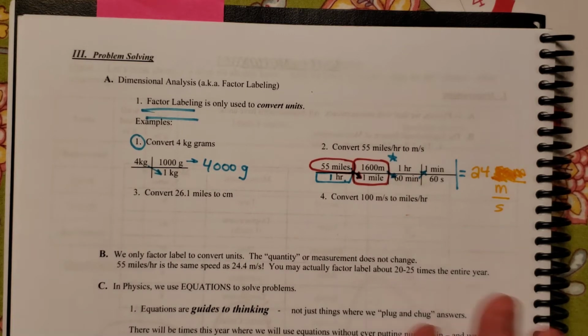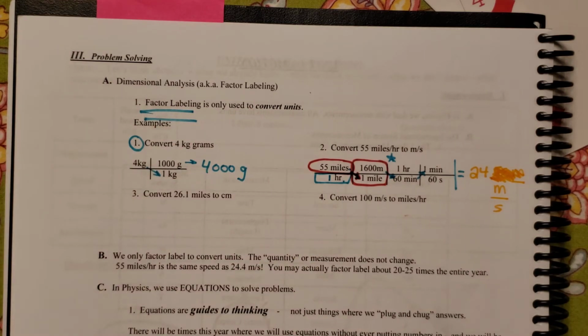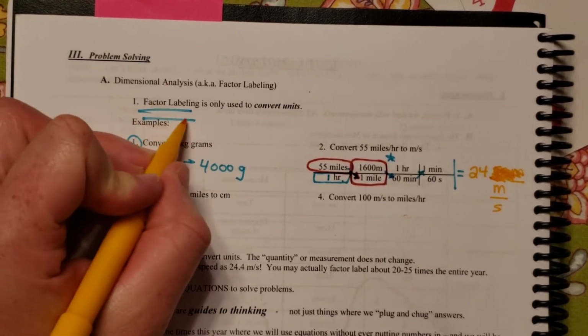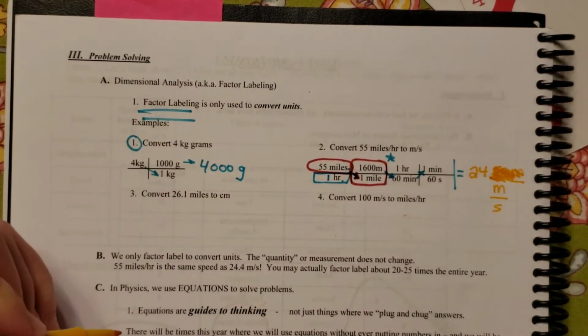So page 14, there isn't actually a lot of notes to take right here. We're just going to look at some of the stuff on page 14 together. Now, one of the things that I want to make sure we know is that we're going to be doing a lot of unit conversions.